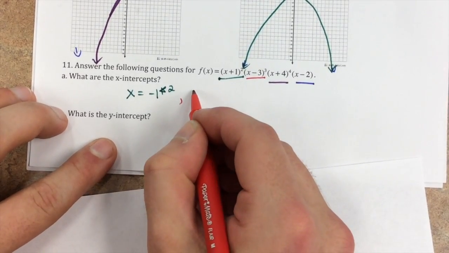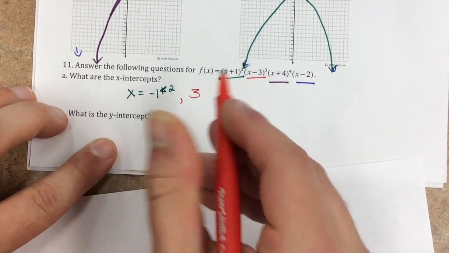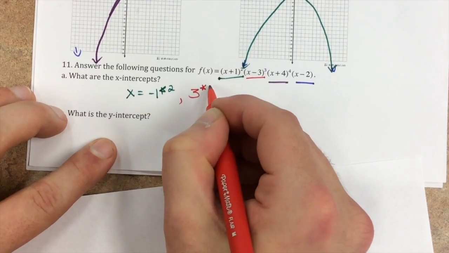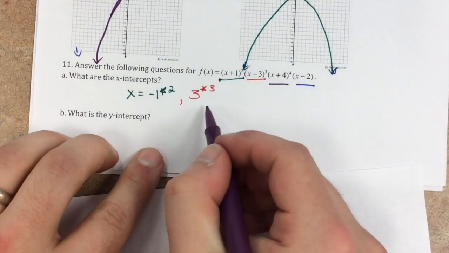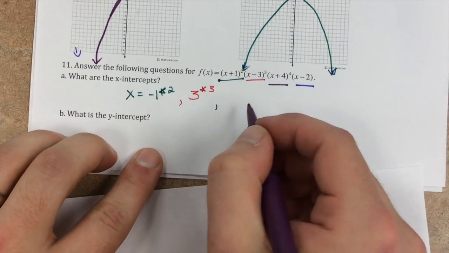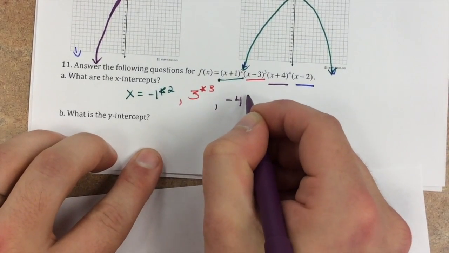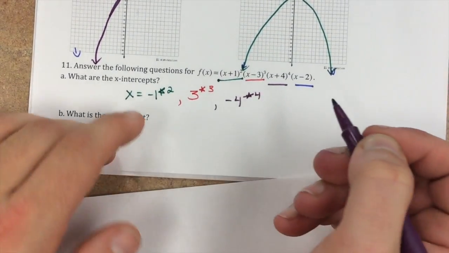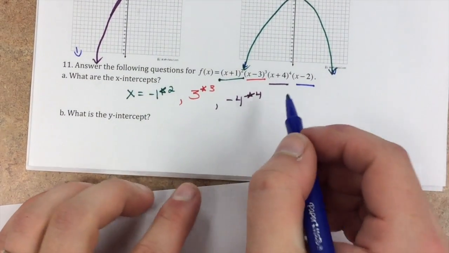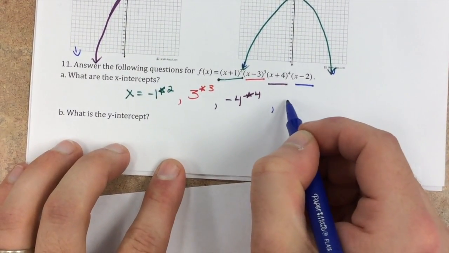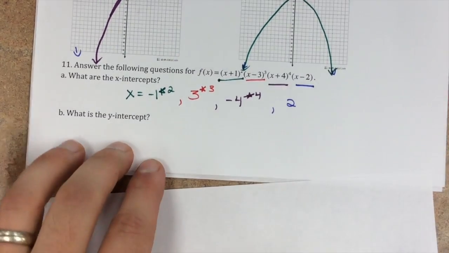So x, in order for that to be 0, has to be 3. That happens 3 times. Next up, x plus 4 to the fourth. The 0 is negative 4. That happens 4 times. The last bit, x minus 2, that happens once. What makes that 0? 2.